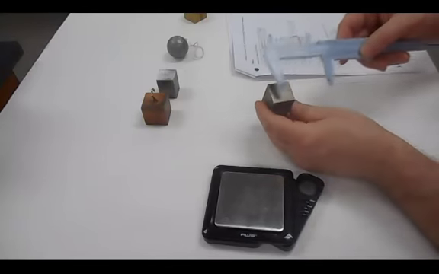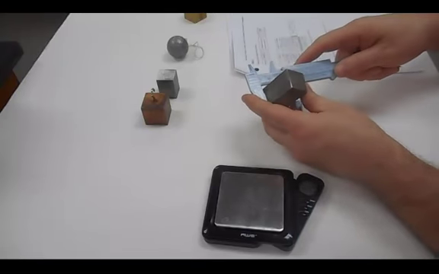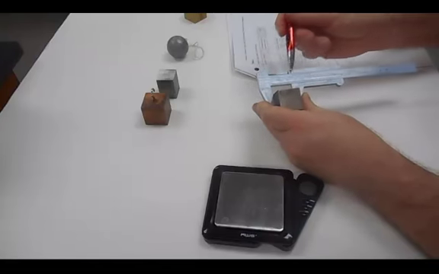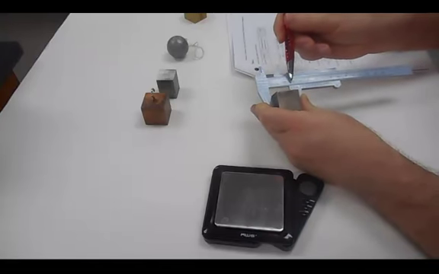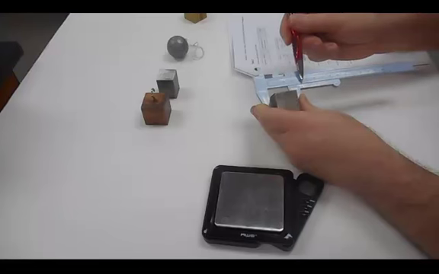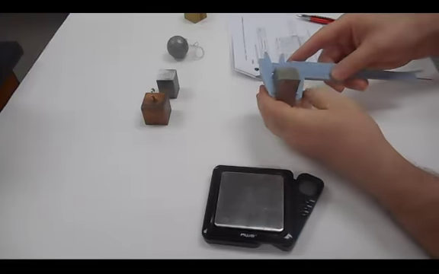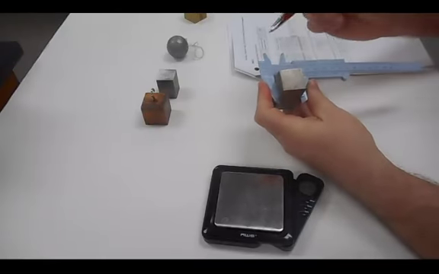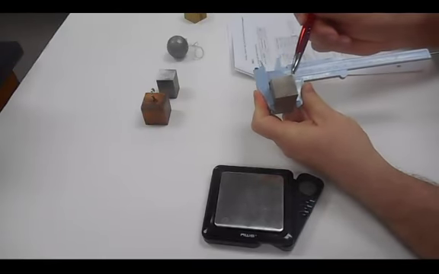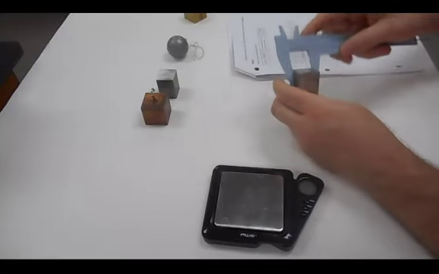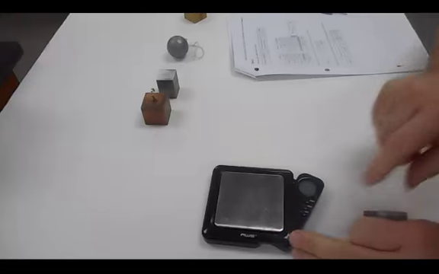Again, this looks like an inch on each side here, which means relatively close to 2.54. This one is 2.5, and then in the middle here, the 4 lines up the best, so 2.54 centimeters. And then this one here, also 2.5 something, and 4 again lines up the best, so 2.54 centimeters. All right, let's determine the mass.